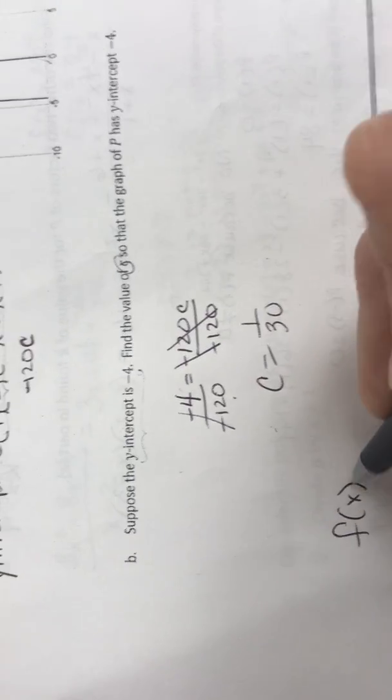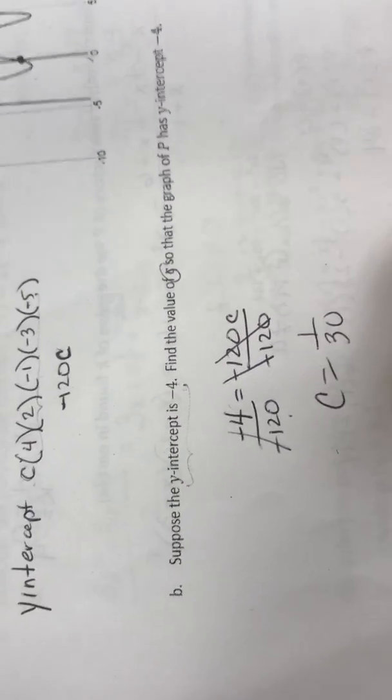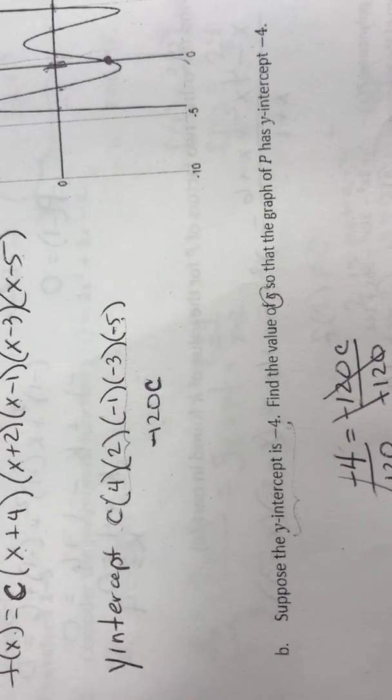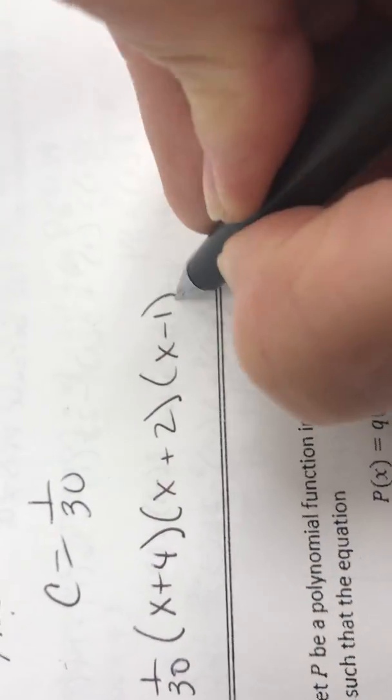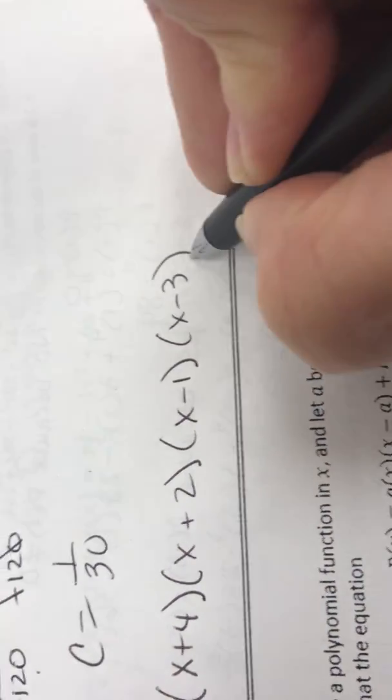Remember what we said the function was equal to? F of x equals C, which we just said is 1/30, times x plus 4, and x plus 2, and x minus 1, and x minus 3, and x minus 5.